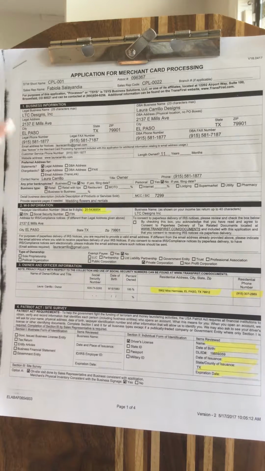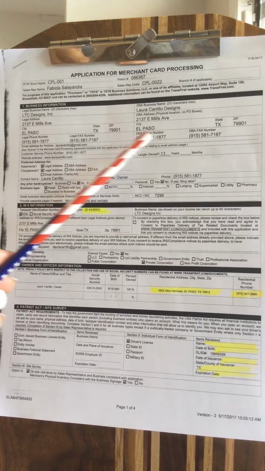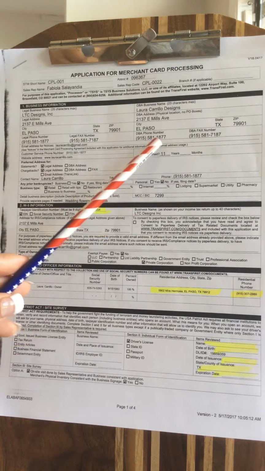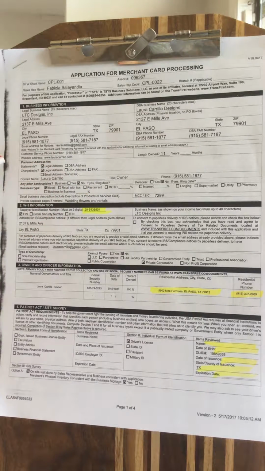Length owned, you know, if this is a brand new business, put in here if they've been open for only 1 month or 2. Just be sure to be as accurate as possible. Preferred address for statements, chargebacks.